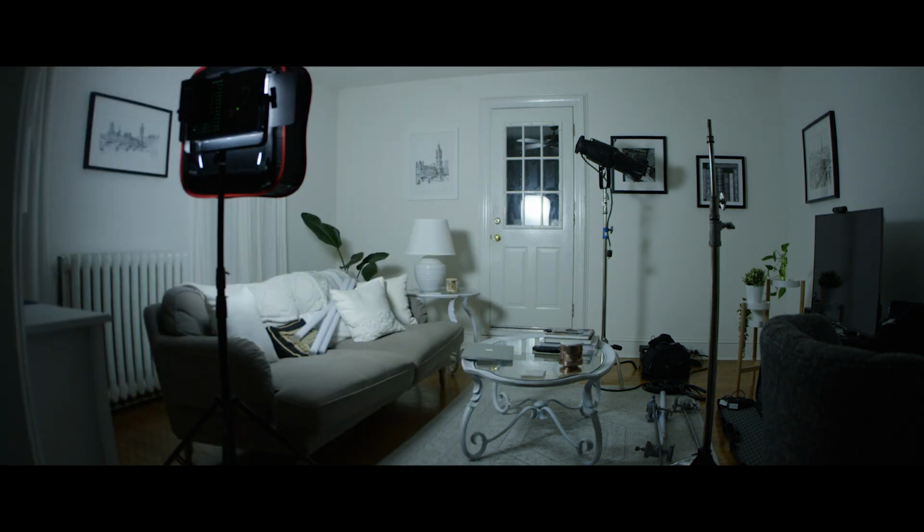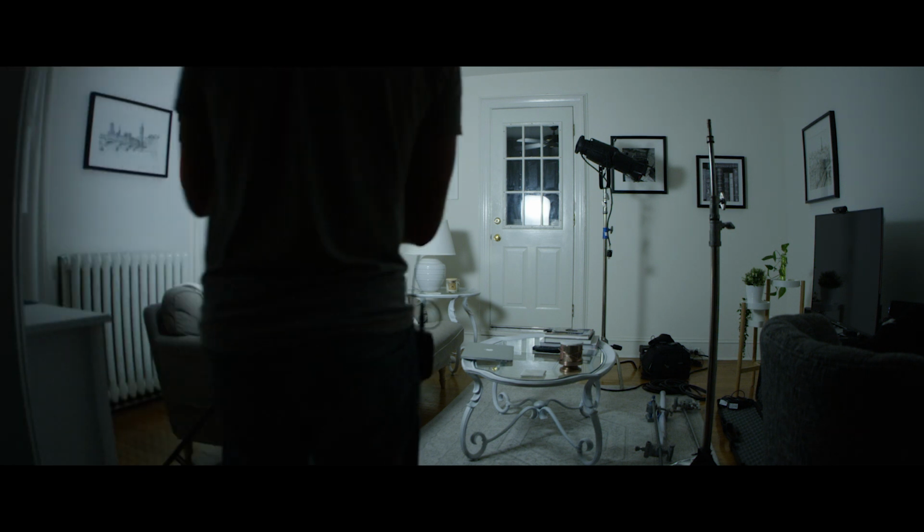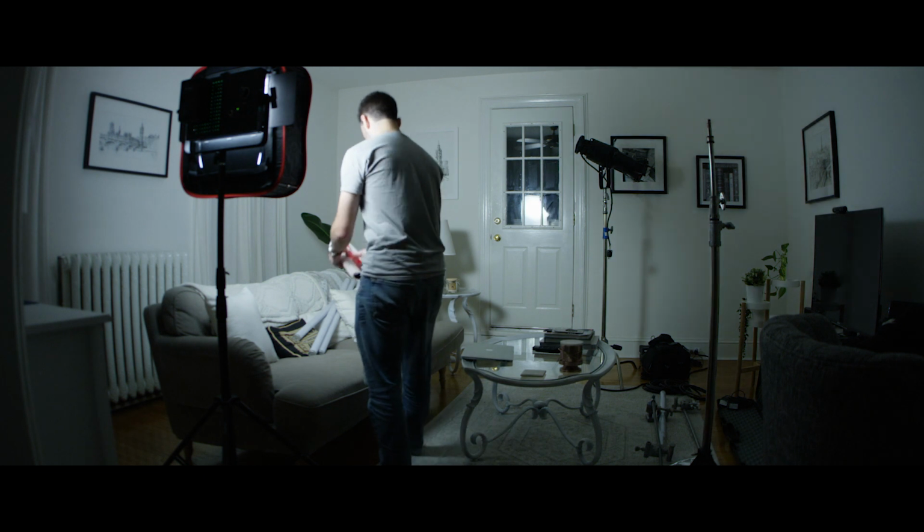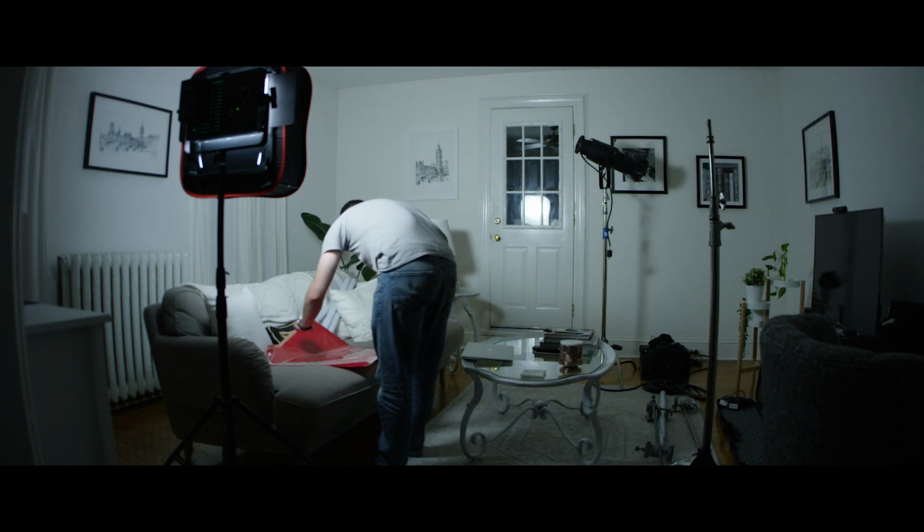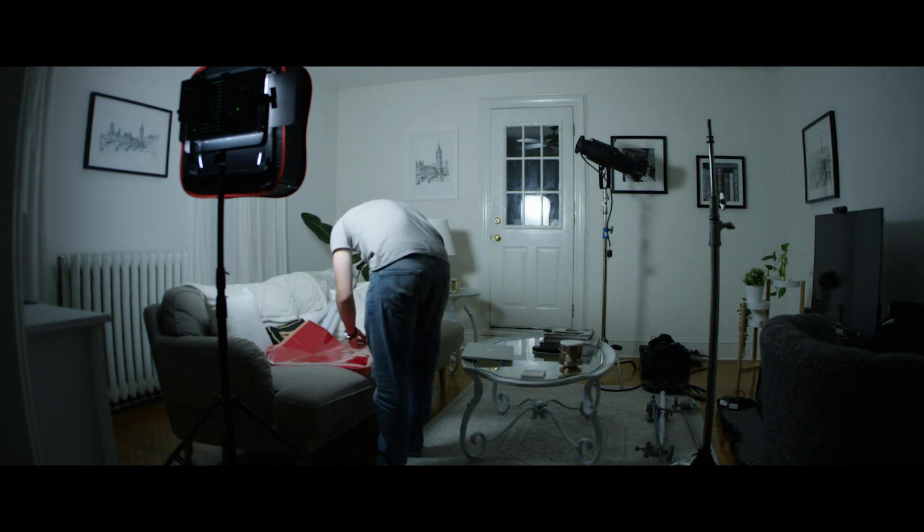I don't have the exact same color gel, but I have some orange gels in here. I think I have something that might work. Oh yeah, this is a little bit more of a salmon color.